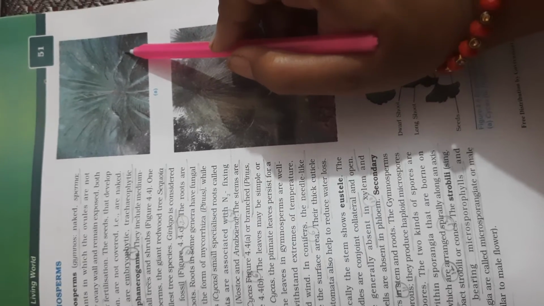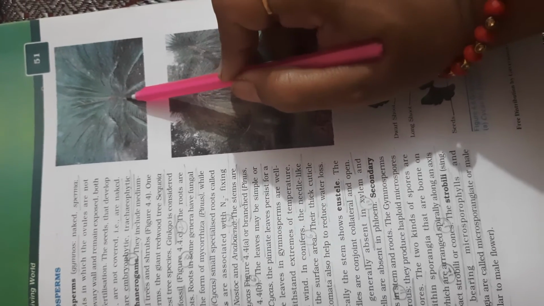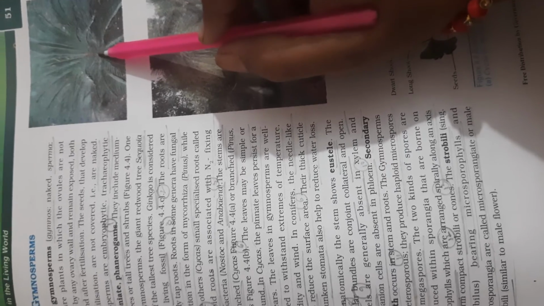Okay, and these male microspores, which are called male gametes, and megaspores, which are called female gametes, when they fuse together, they produce a zygote, which leads to an embryo. And this embryo has the ovules, which have the seeds present open, and they are not enclosed in the ovary or inside the fruit. That is about the gymnosperms.